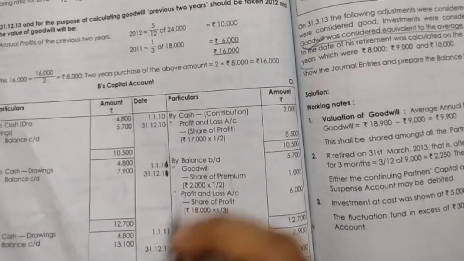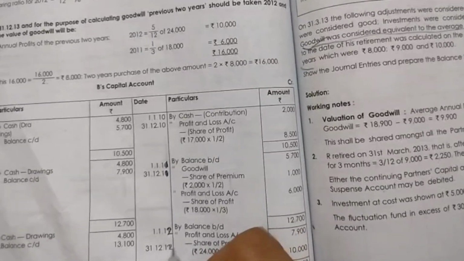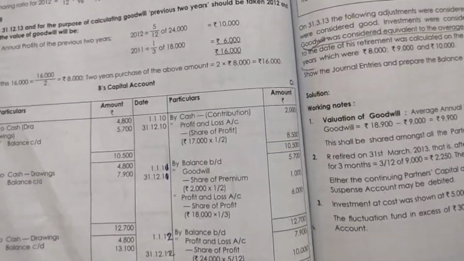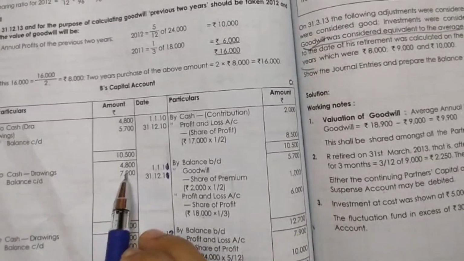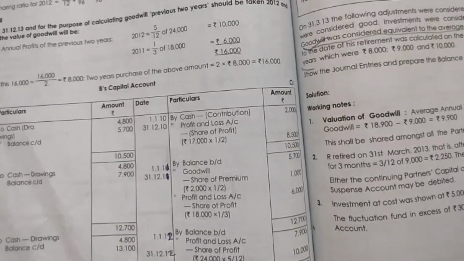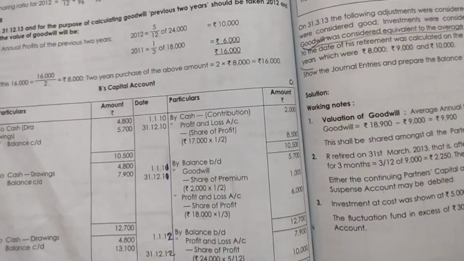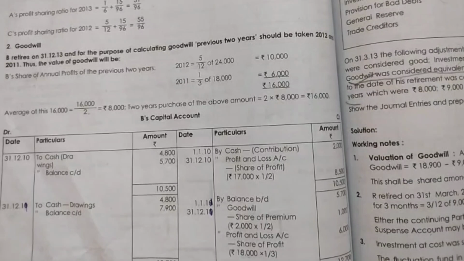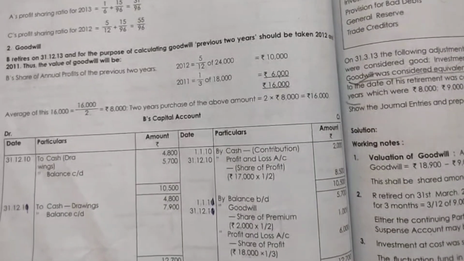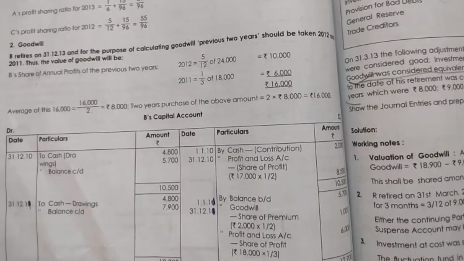Again there is a mistake in the dates here. Make it 2012. And 1st January 2012 we show the balance brought down of 7,900, which we brought forward from the previous year. Then we have to show what? Drawings. Again there is no change in his withdrawals. 400 into 12, do it, and we'll get 4,800 on 31st December 2012.